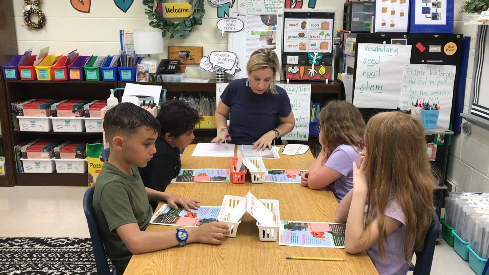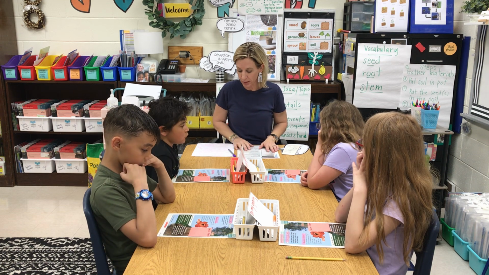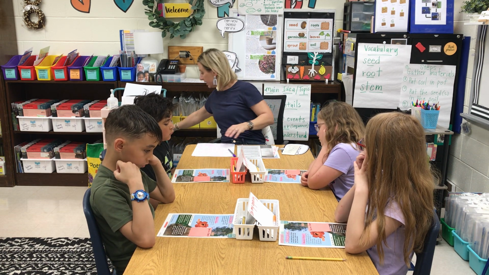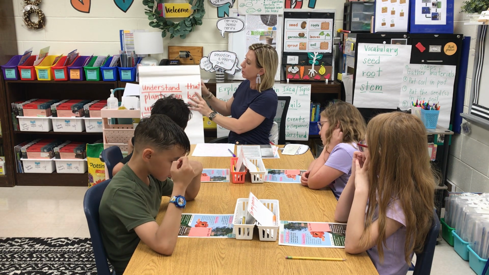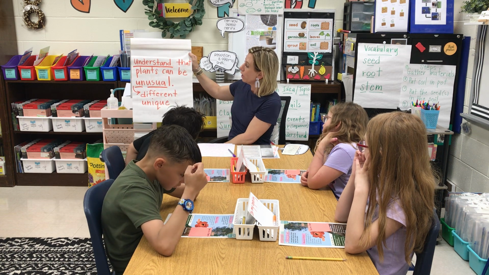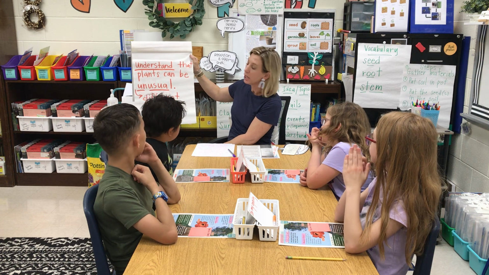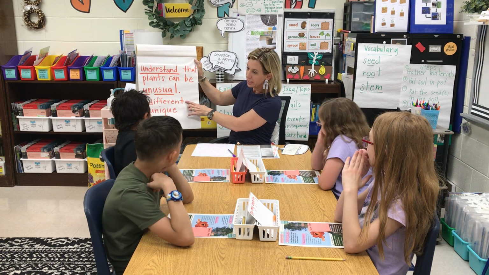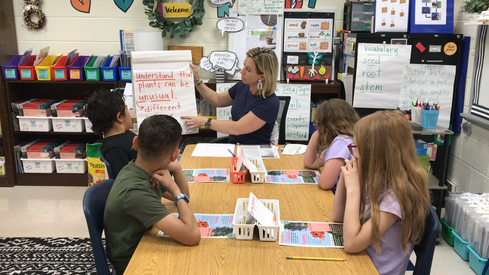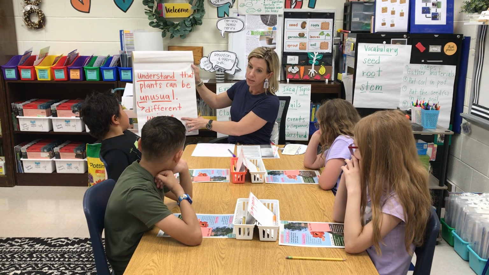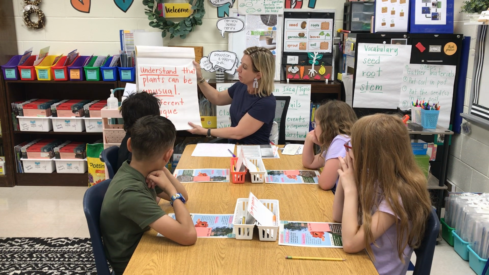Okay, so this is called a guidebook. All right, so what we have in front of us is called a guidebook. And so today, the question that we are going to try to answer is, understand that plants can be unusual, okay? Unusual, and look what I put below it, different and unique, because those are describing words and characteristics for plants. So at the end of the lesson today, we want to be able to understand that plants can be unusual.